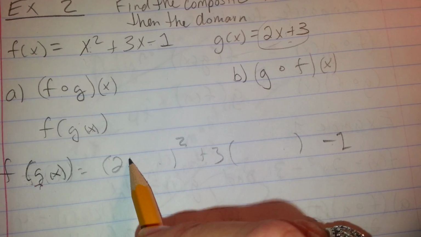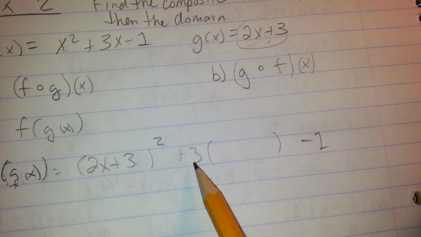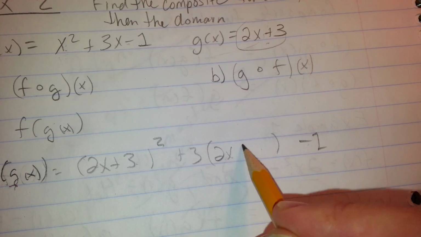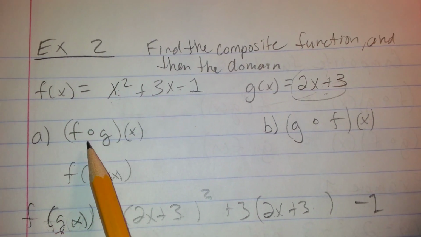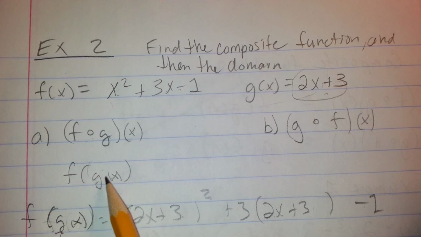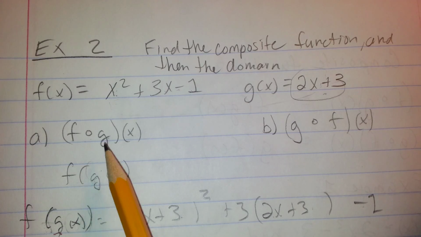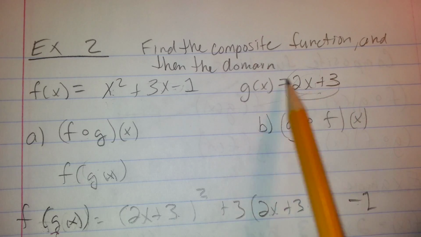So (2x plus 3) squared plus 3 times (2x plus 3) minus 1. So notice, f composed of g of x is f, and the inside function is g of x. So anywhere there's an x in my function f, that's where this is going to go.